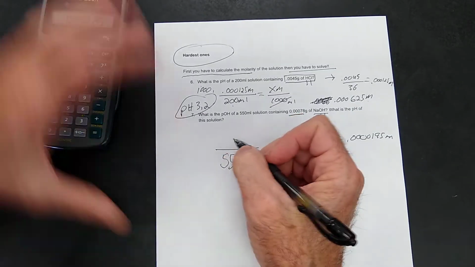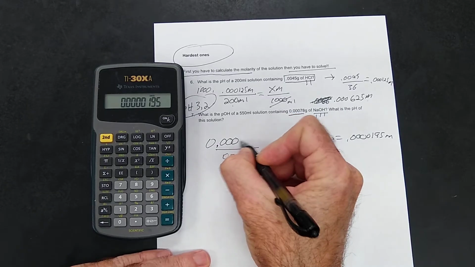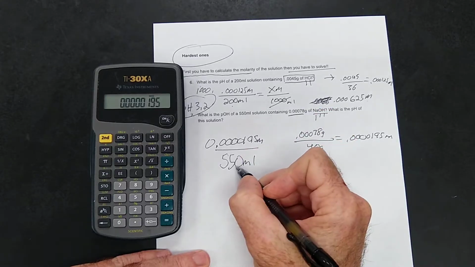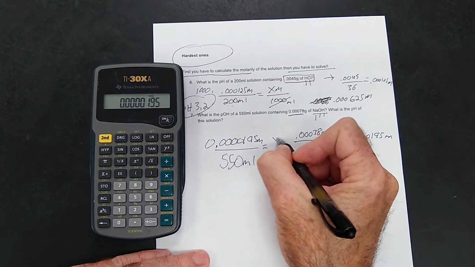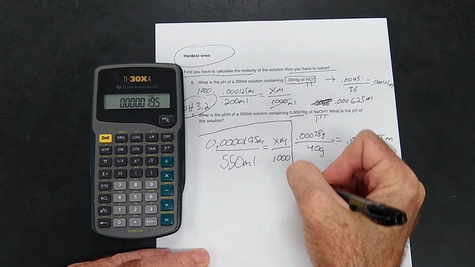We have that many moles in 550 milliliters. 0.0000195 moles in 550 milliliters is equal to how many moles per thousand, right? This is from two tests ago.